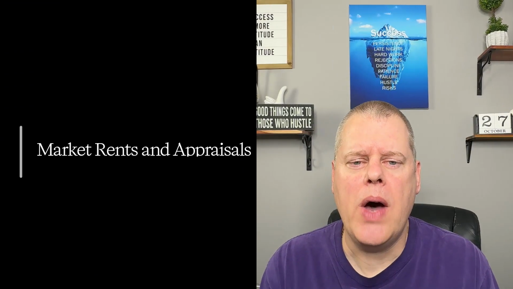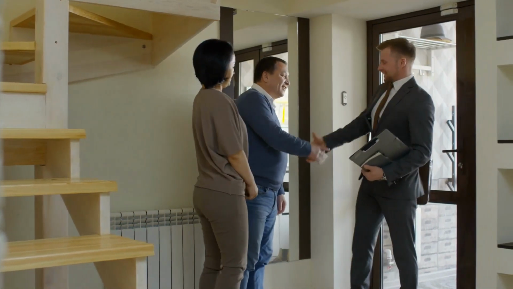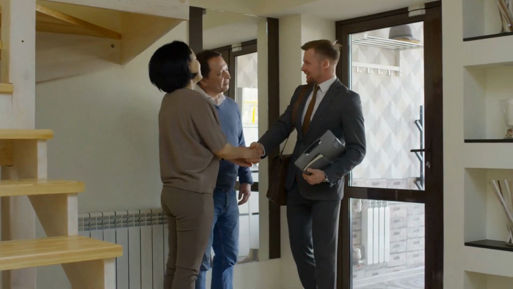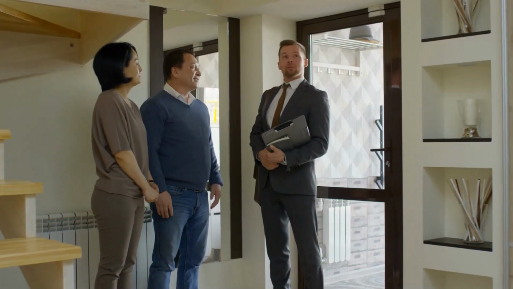Here's the thing that I caution. We go out and we look at market rents and we think that it's going to be X. When you get a DSCR loan, you actually have to get an appraisal from a lender. That appraisal is going to show on a Schedule 1007 what they feel is a market rent.